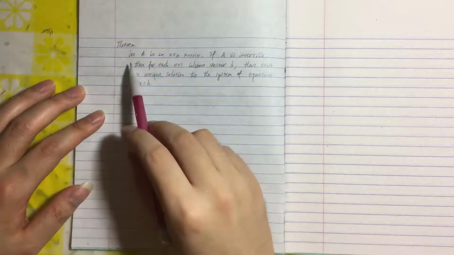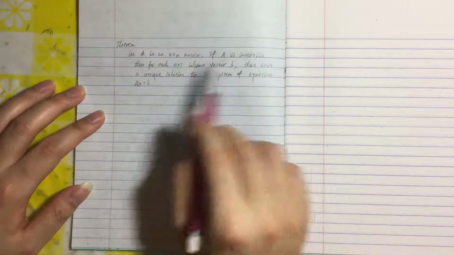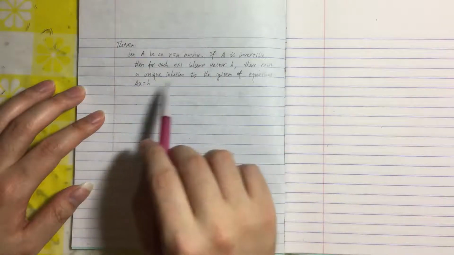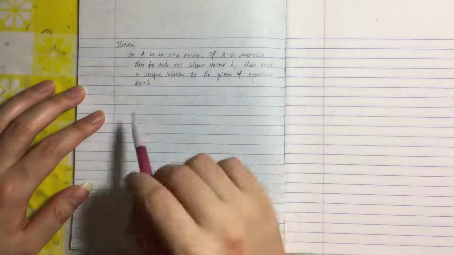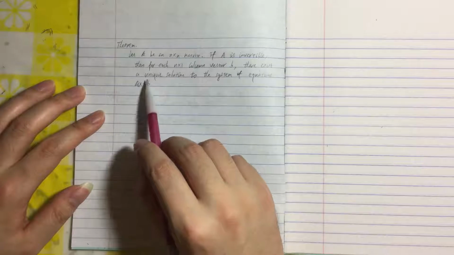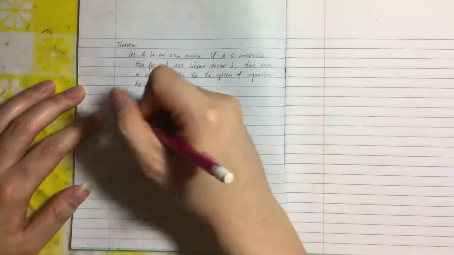Next theorem: let A be an n by n matrix. If A is invertible, then for each n by 1 column vector B, there exists a unique solution to the system of equations Ax equal to B. So this theorem says if A is invertible, then for each n by 1 column vector B, there exists a unique solution X to this system of equations. Let's prove it.